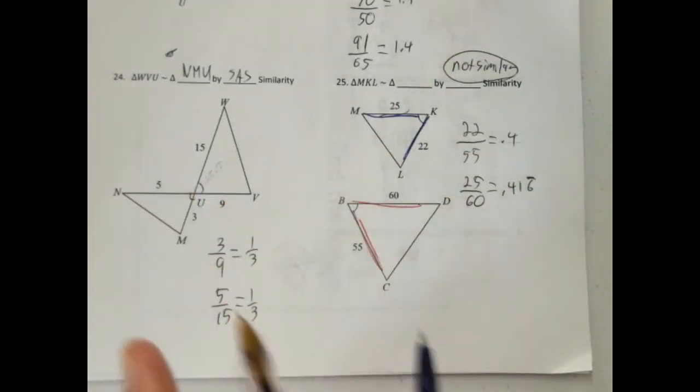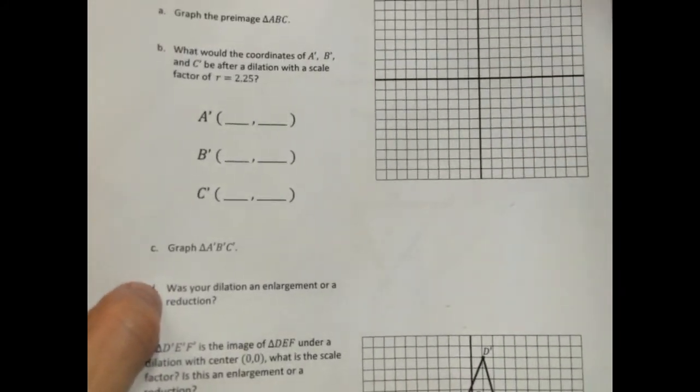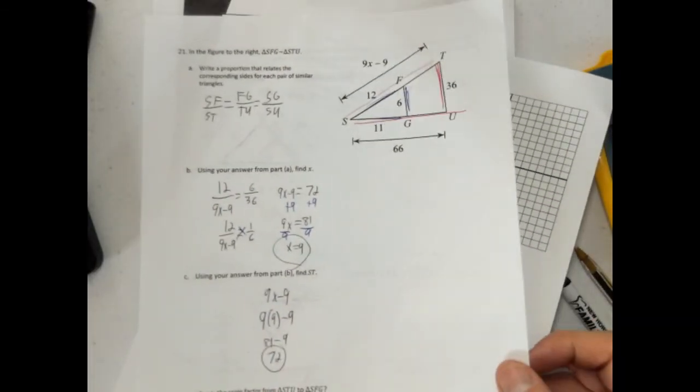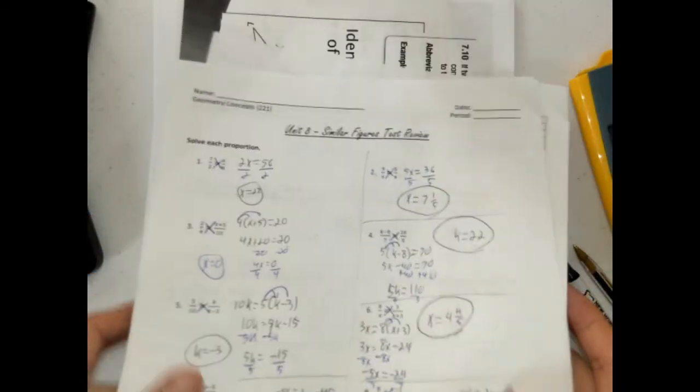Okay. If you get to this, don't worry about these. We did those before. The dilations used to be part of this unit, but instead we did it during the transformation unit.